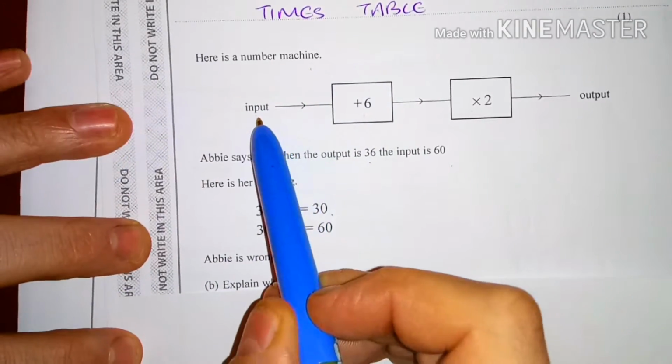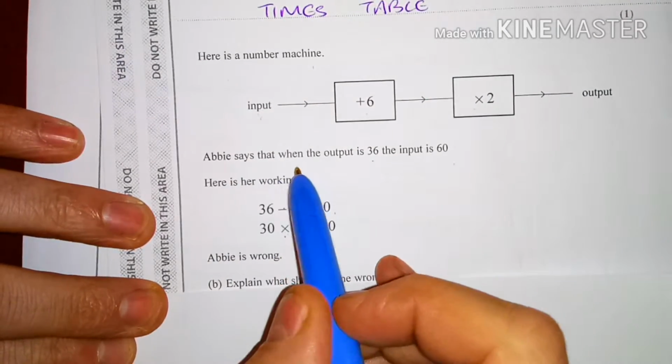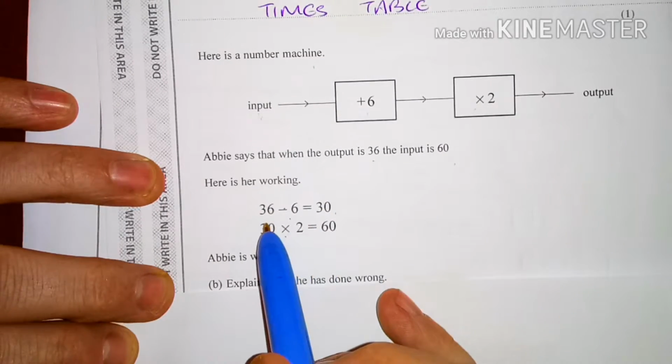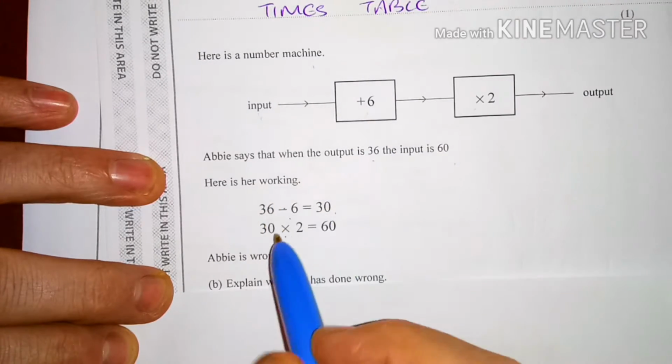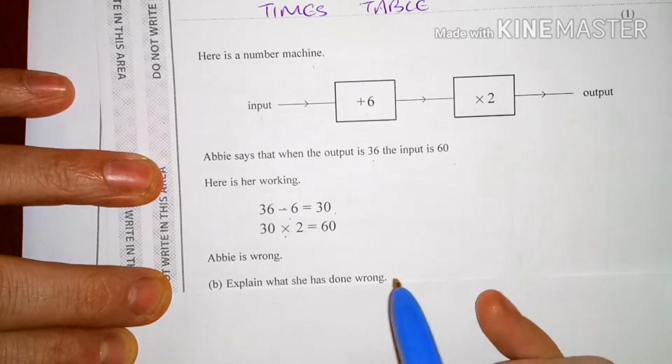Here is a number machine. Input, add 6, times 2, output. Abby says that when the output is 36, the input is 60. Here is her working. 36 minus 6 equals 30, and 30 times 2 equals 60. Explain what she has done wrong.